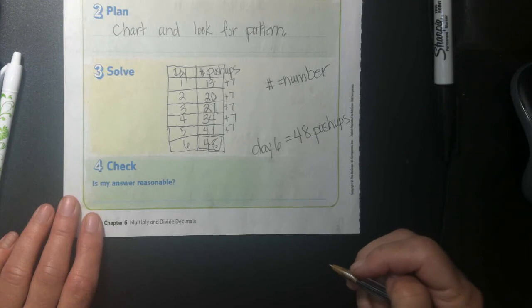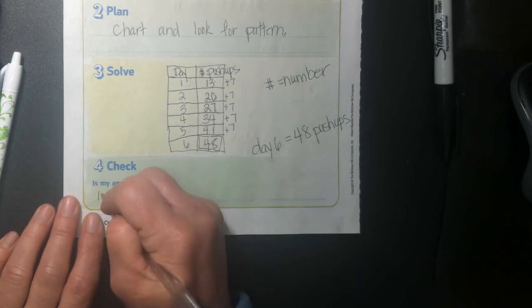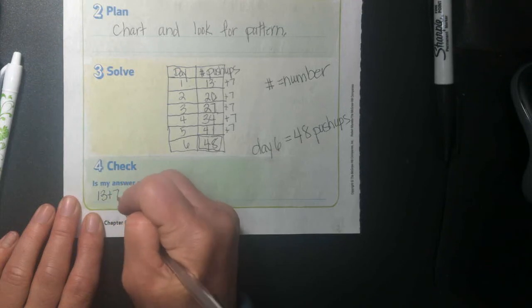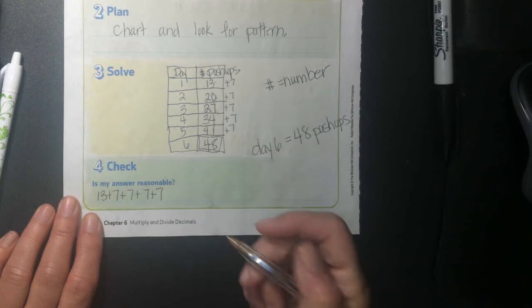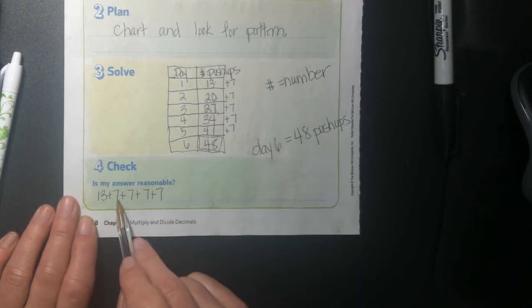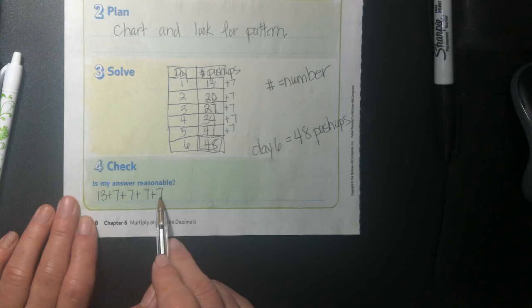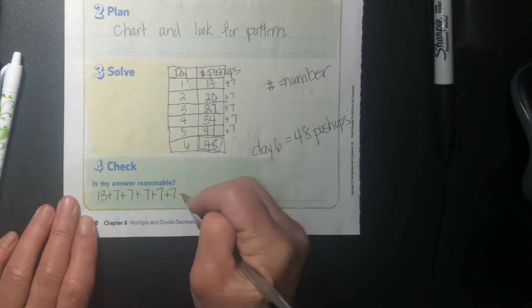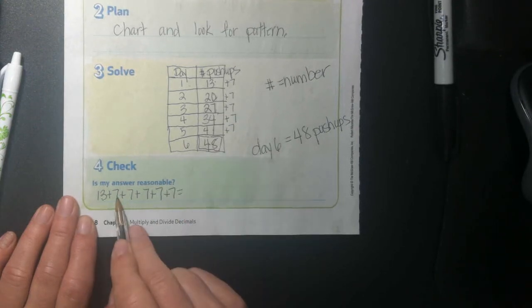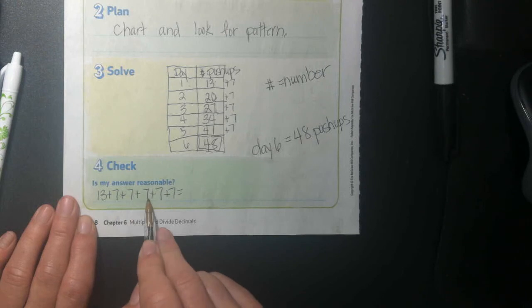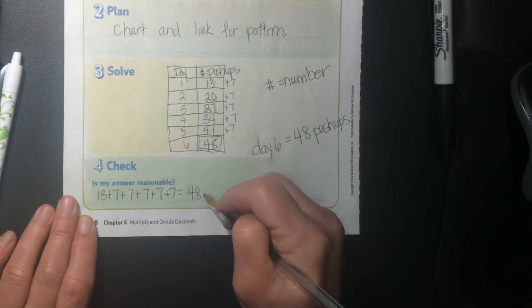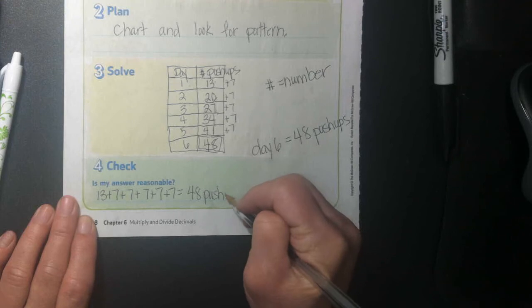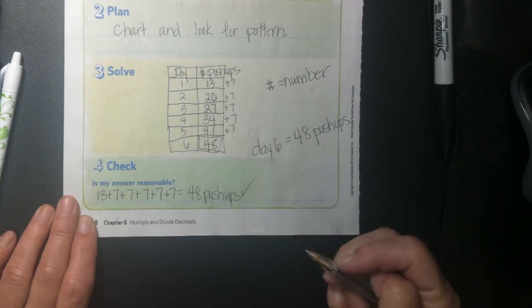Let's see. How about if I do 13 plus 7 plus 7 plus 7 plus 7 this way to do my answer. I'm going to do day 1, day 2, day 3, day 4, day 5, day 6. So 13 plus 7, 20, 27, 34, 34 plus 7, 41 plus 7, 48. And I check my answer like that.